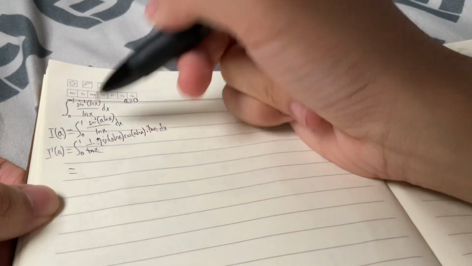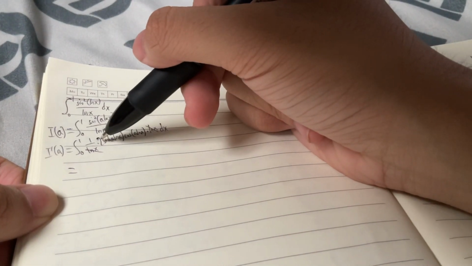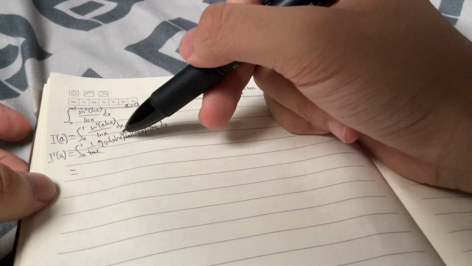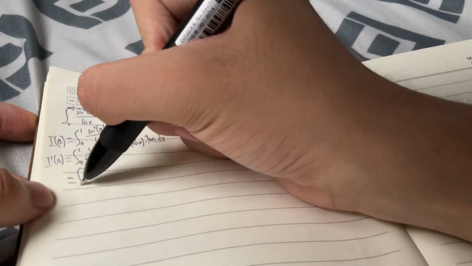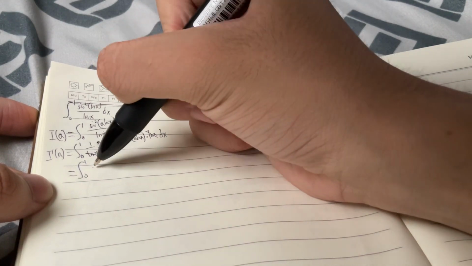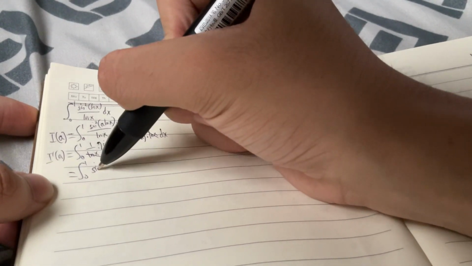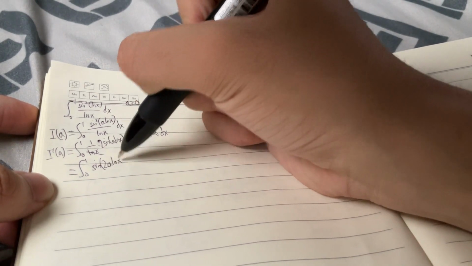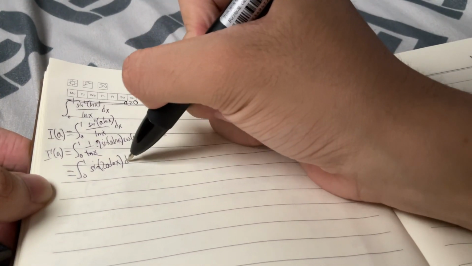And here's the deal. We do not need to put the 2 outside, because 2 sine of something times cosine of something is just sine 2 of something, right? So this is sine of 2a ln x dx.